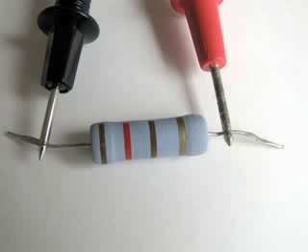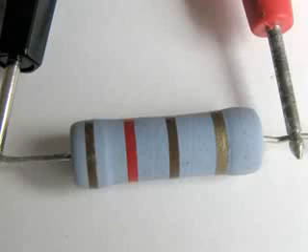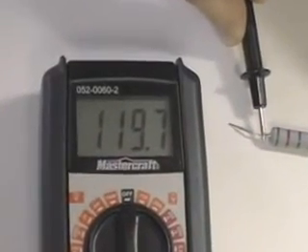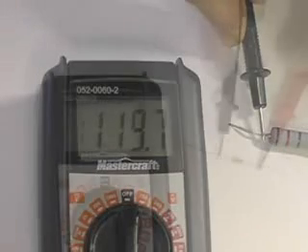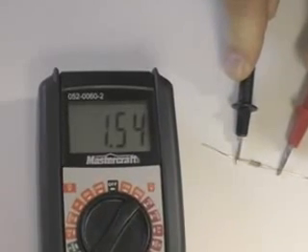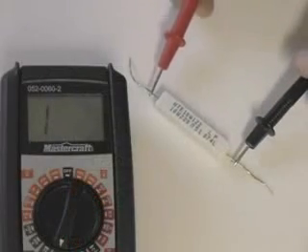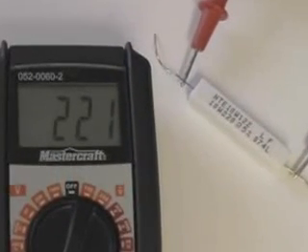According to these color bands, brown, red, brown, this is a 120 ohm resistor. The meter shows a value of 119.7. This value is within the 5% tolerance range for this resistor. This is a 1500 ohm resistor. The meter is indicating 1.54 K, or 1540 ohms, again within the tolerance range. This is a 10 watt 220 ohm resistor. Its value is also within the 5% range marked on the resistor.